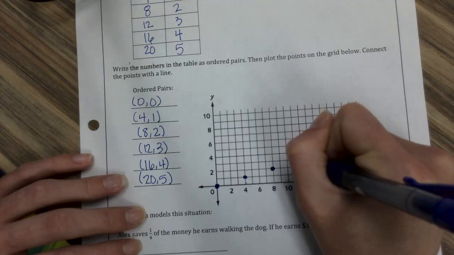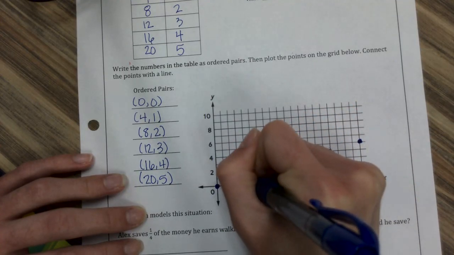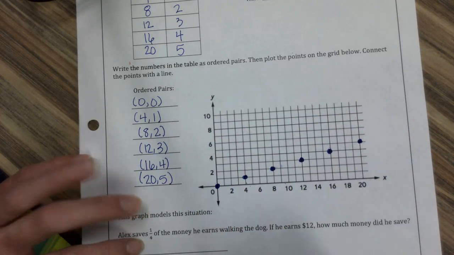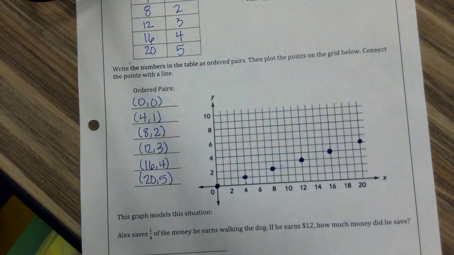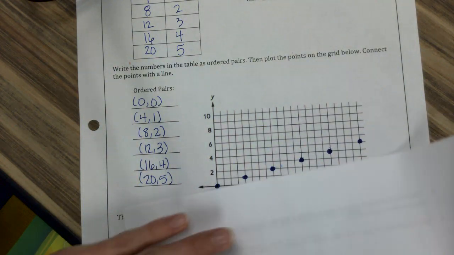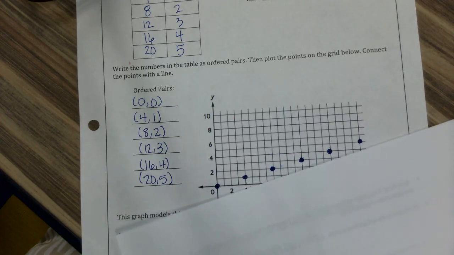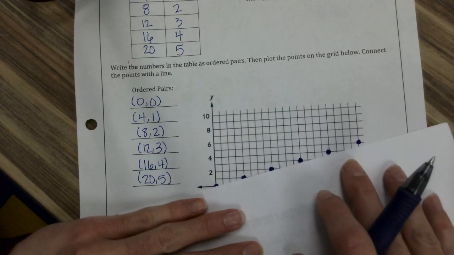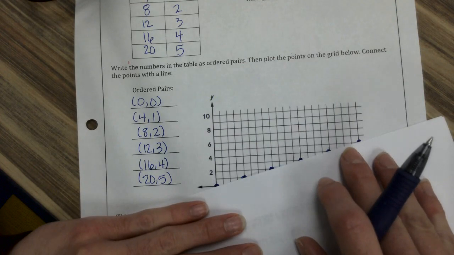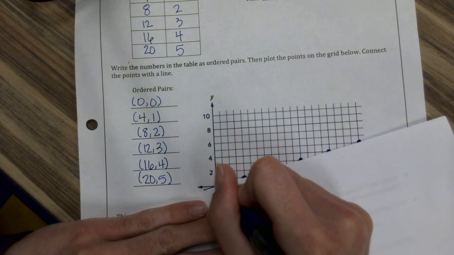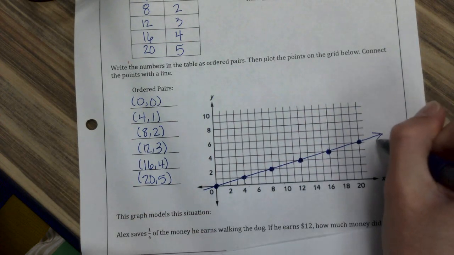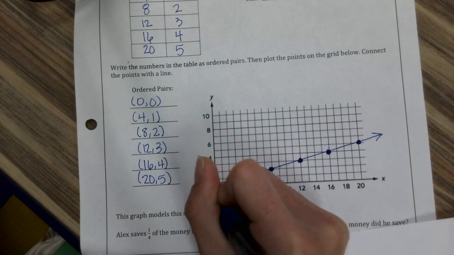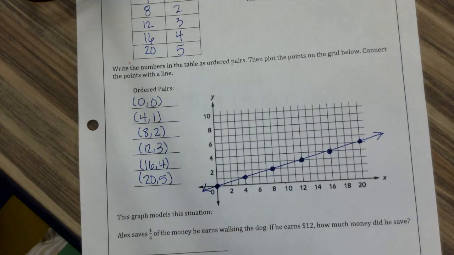And yes, you want to use a straight edge to make sure that your points are very nice and your line is real nice. Voila.